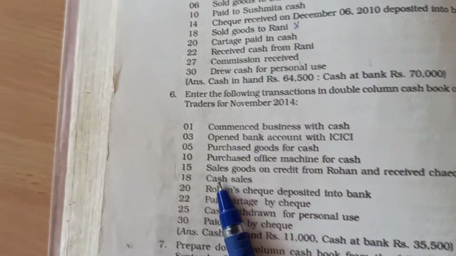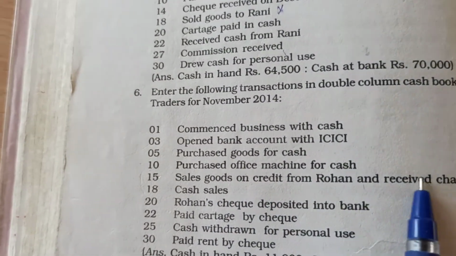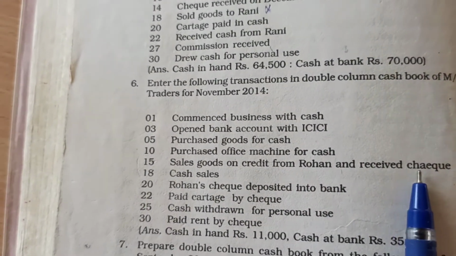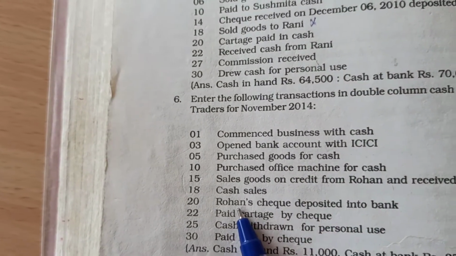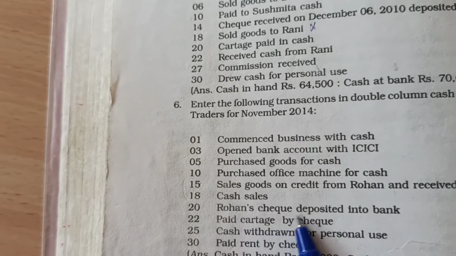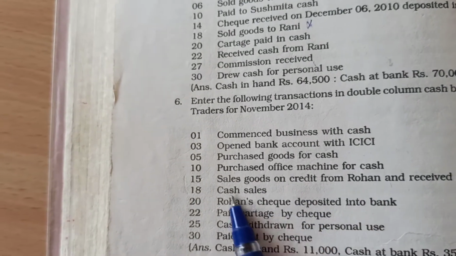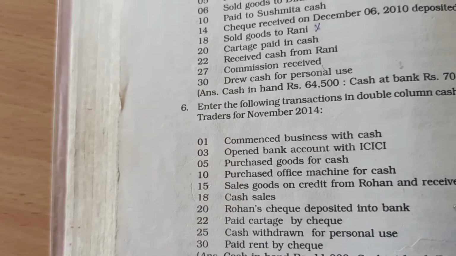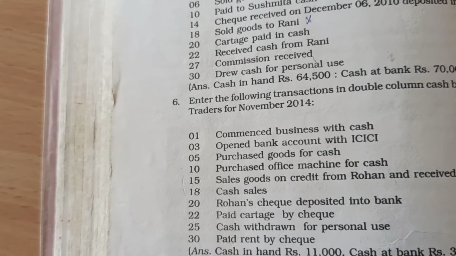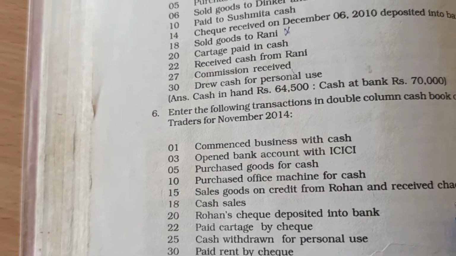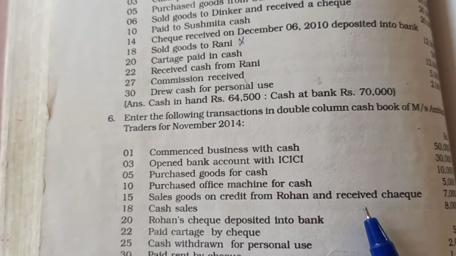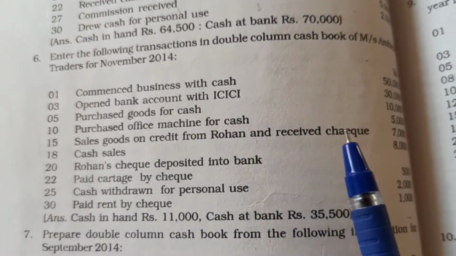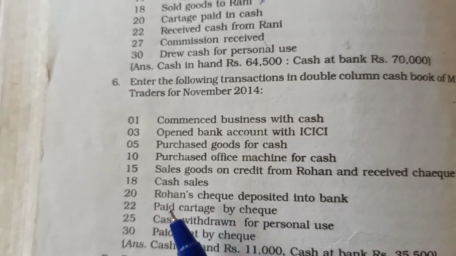But the check is still here. Now when we receive any check, we would normally write it in the debit side, in the bank column. But here you see on the 20th they have deposited the same check. So on the 15th the check has come, and from the 15th the check is here in the office itself, in the cash counter. So here, instead of writing this check in the bank column, we will write it in the cash column because the check has not gone to bank.